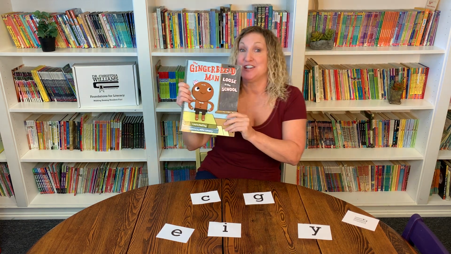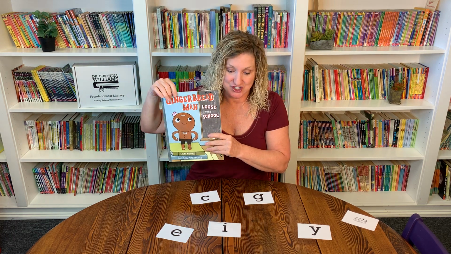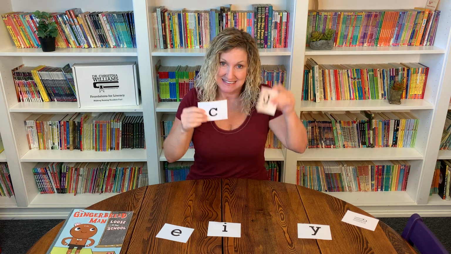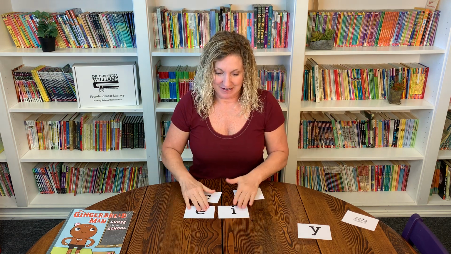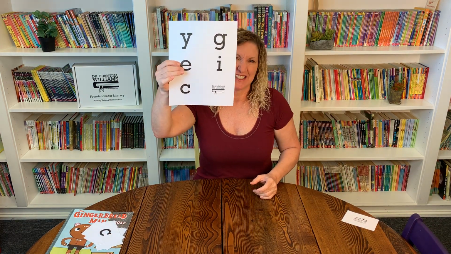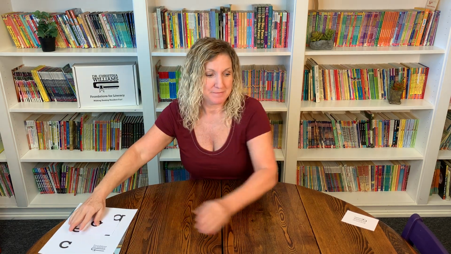All right, so in the Gingerbread Man book, we had G-E, G-I, G-Y that made the G say J, and we had C-E, C-I, C-Y that made the C say S. So soft C, soft G, and E, I, and Y is what changes those sounds. Now, in your downloadables, yours looks like this. You just cut them apart, and yours can look like mine, so you can manipulate those better.